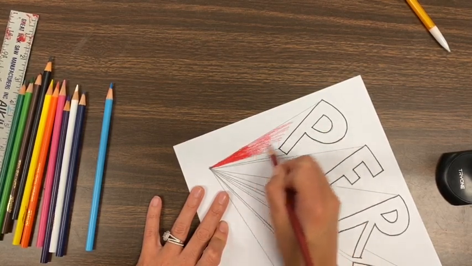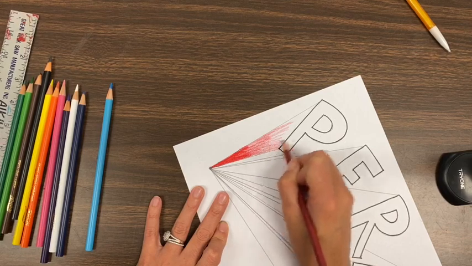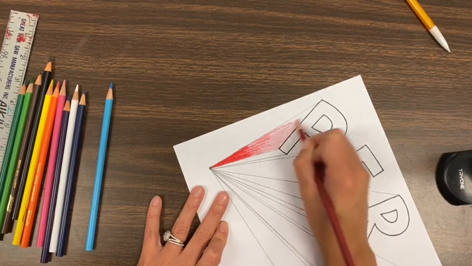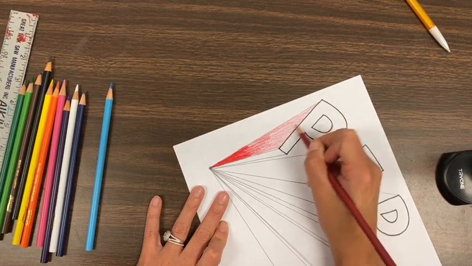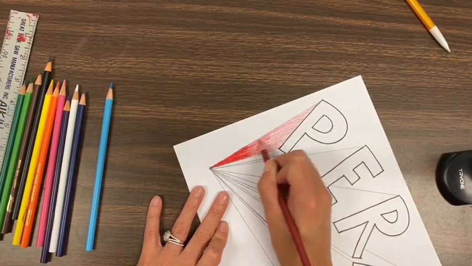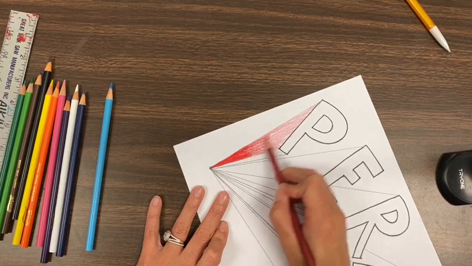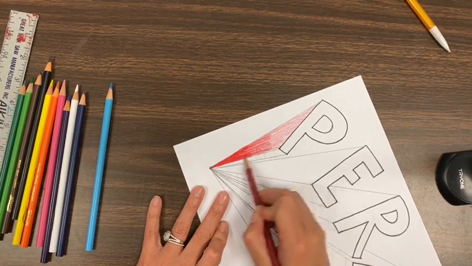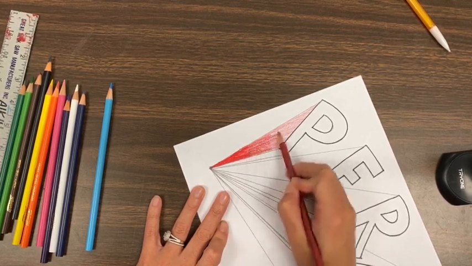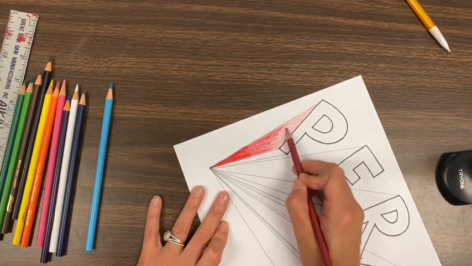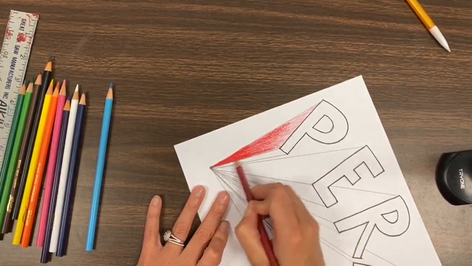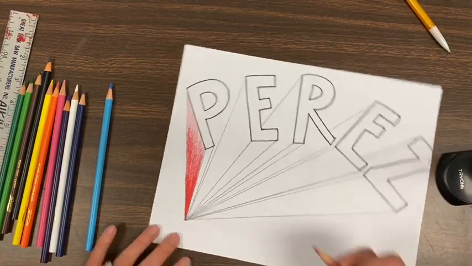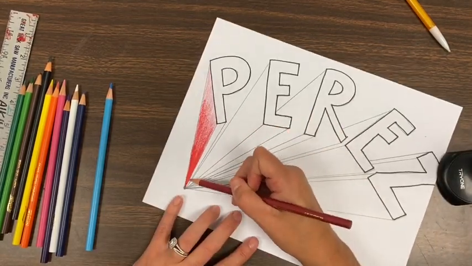If you get too light, it's better than going too dark too fast, because you can always go on top of the light shade and then go a little bit darker. So here in the middle, I can kind of go back and add some more value to it. But if I would have done it so dark, then I can't go back and erase that. So there we go. Do you see how this side is the bottom of the P?